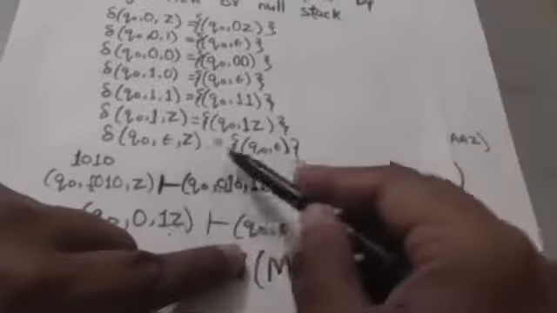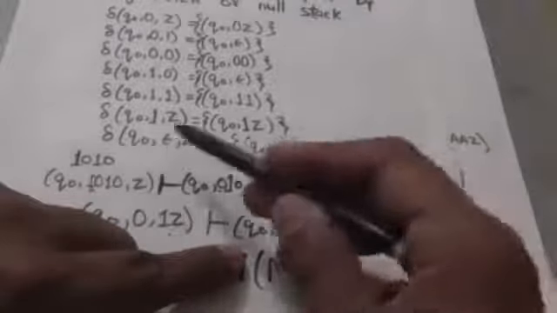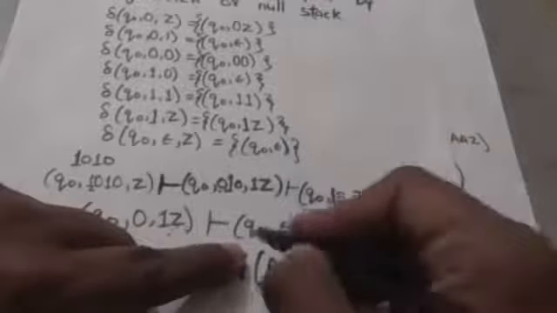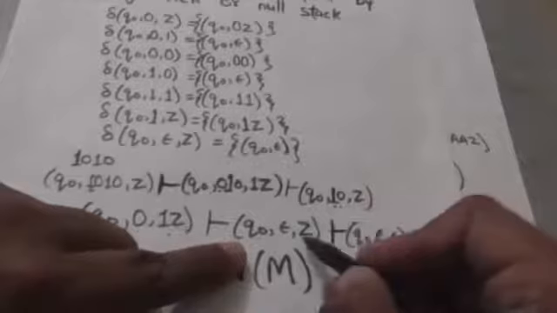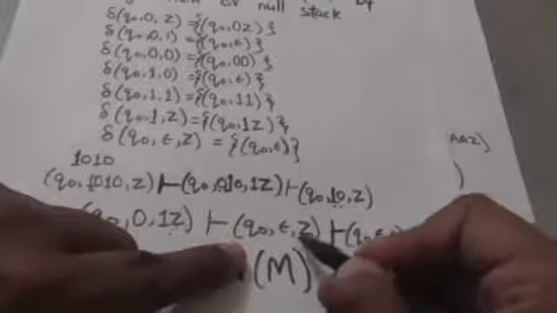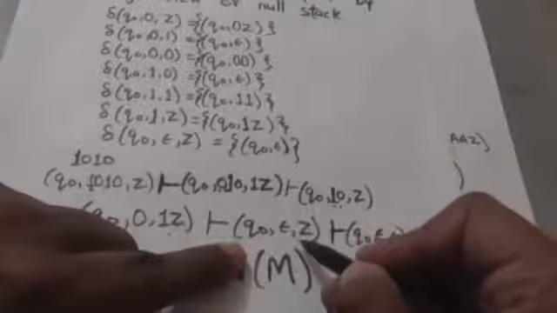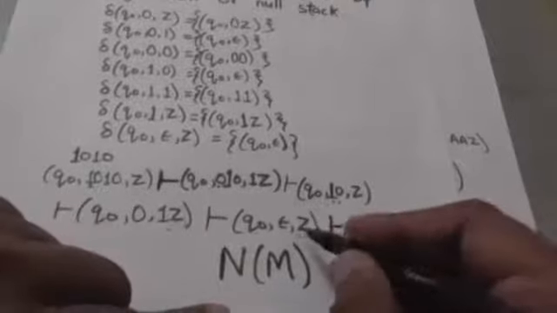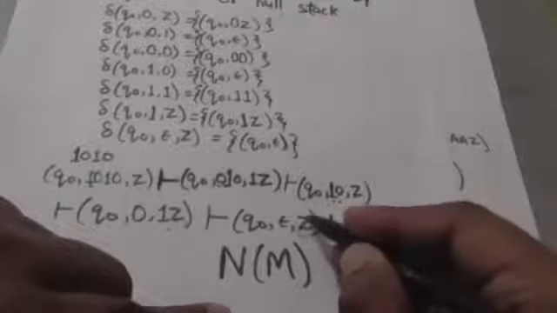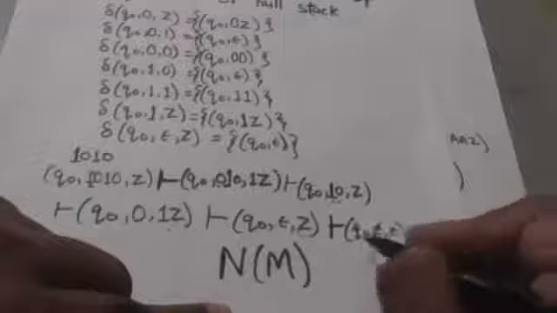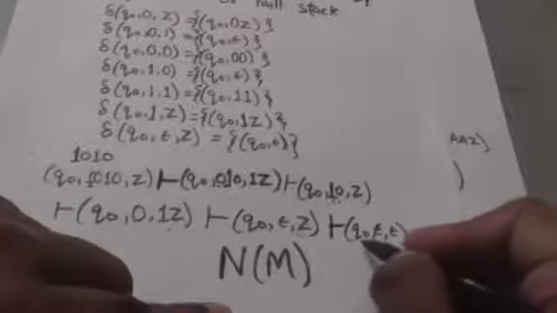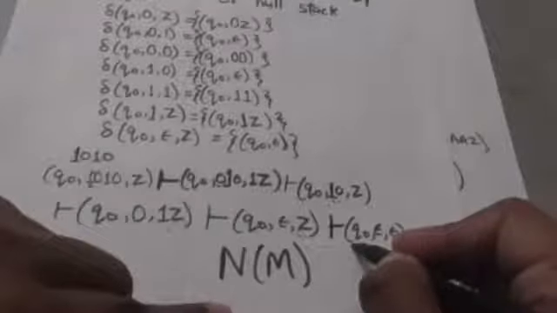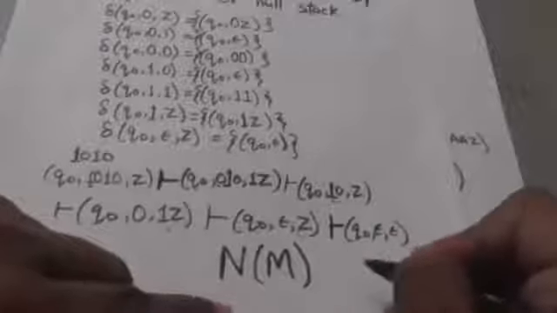The pushdown automata will pop this element, this Z, from the stack. So when it pops Z from the stack, the stack will be empty.